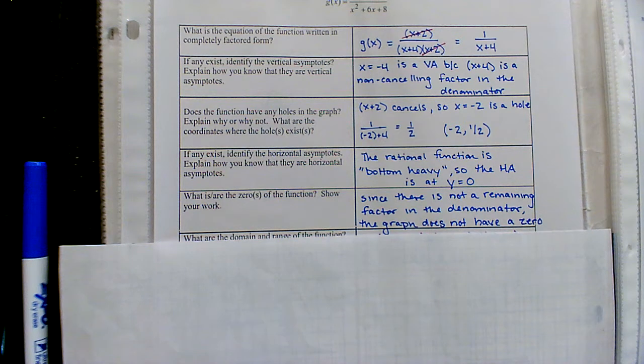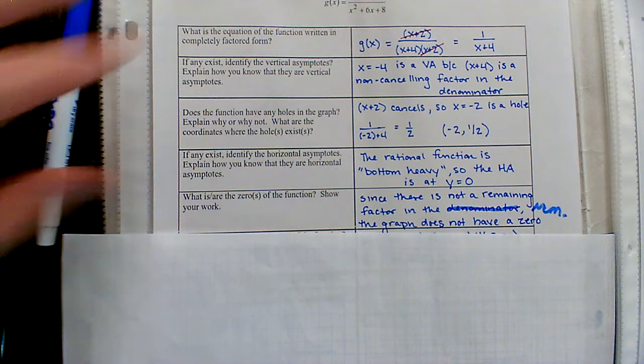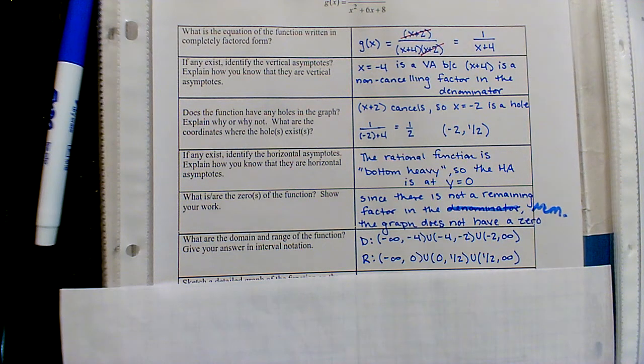This should be numerator here, not denominator. Since there's not a remaining factor in the numerator, the graph does not have a 0. It should be numerator, not denominator. Remember, zeros or x-intercepts are at the top. Numerator. Make sure with your domain and range, domain are your x values, range your y values.